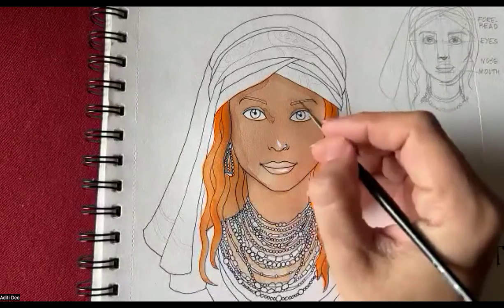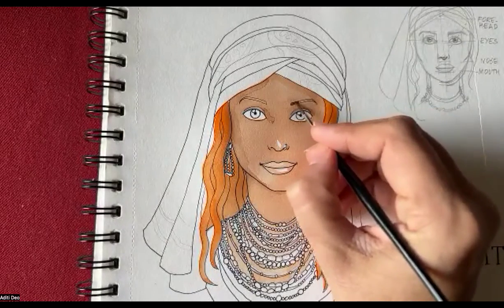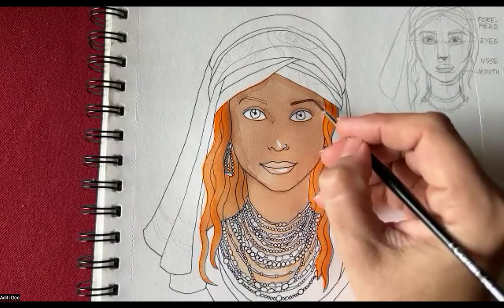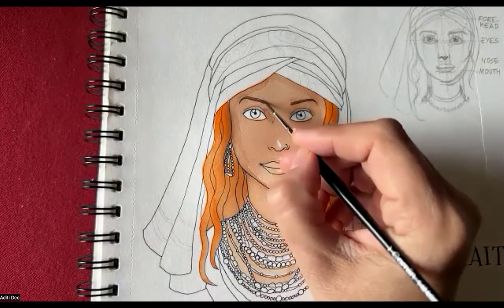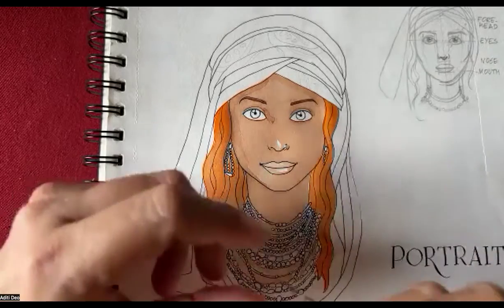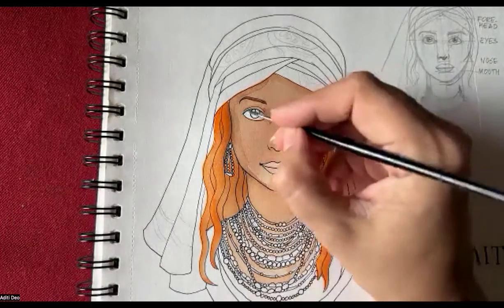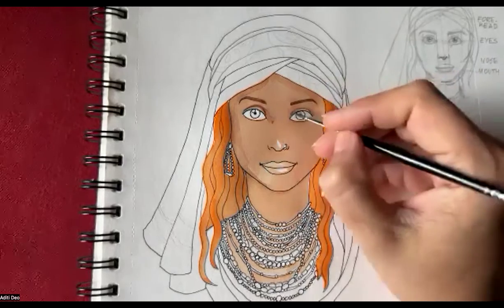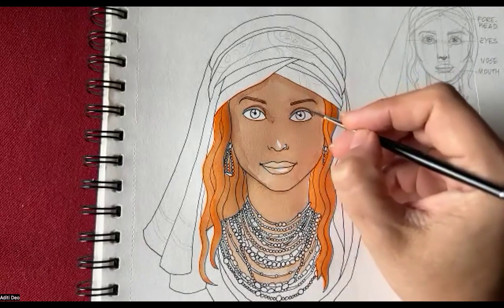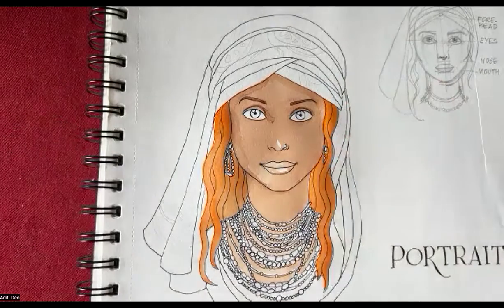I'm using this flat color for the eyebrows first to check if the darkness is sufficient. Okay, this works. And also for just above the lid to cast a shadow.